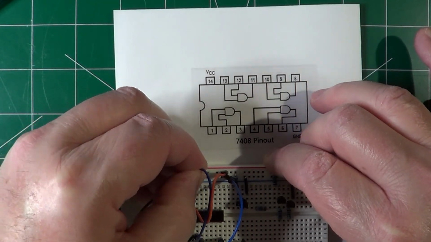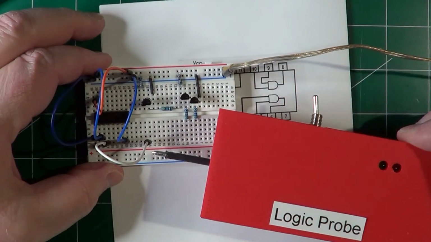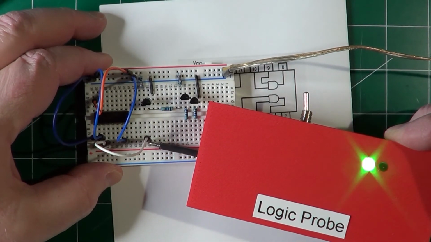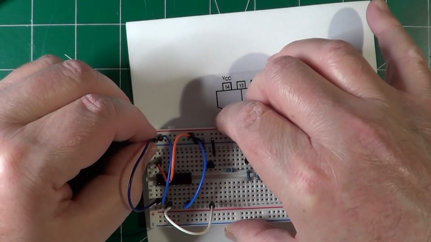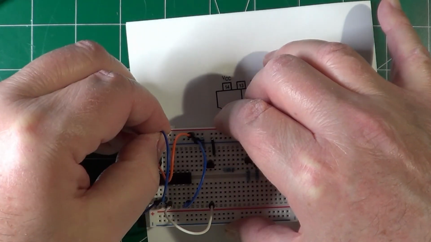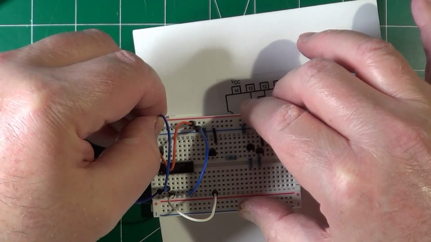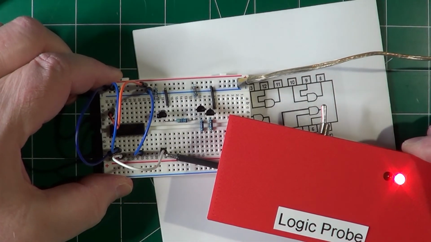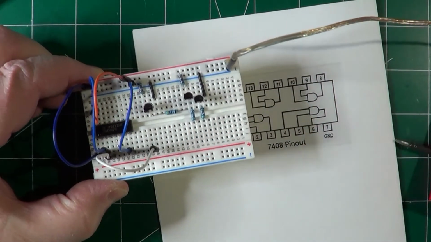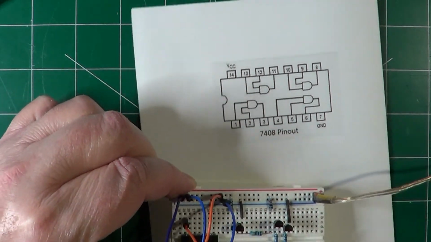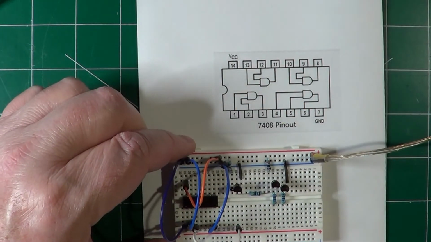Now we connect B to 1, while A is still 0, and we make another read, and the output is still a 0. Switching the two inputs gives us again a readout of 0. And finally, connecting both inputs to 1, we read a 1. And so we have again proved that the circuit works as we expected.